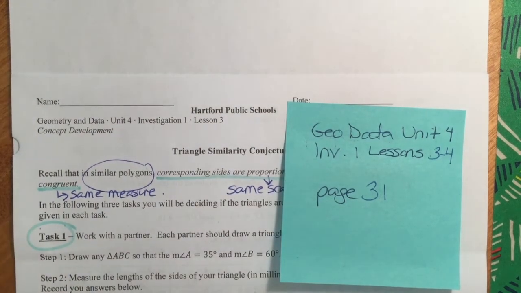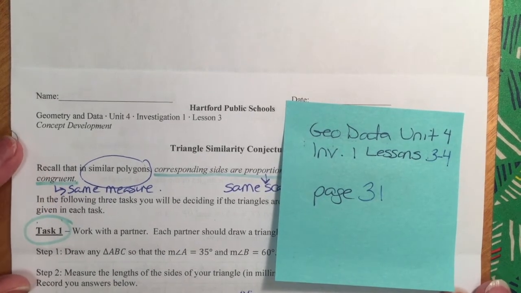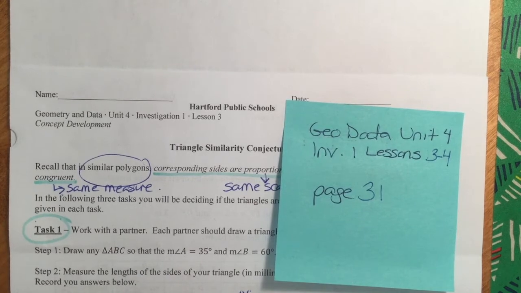Hi, geometry people. So we're continuing our dilations lessons in Investigation 1. We already did lessons 1 and 2. Now we're doing lessons 3 and 4. And we're going to start on page 31 in the book. And we have some tasks here.